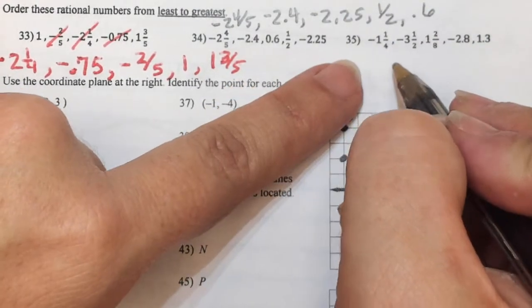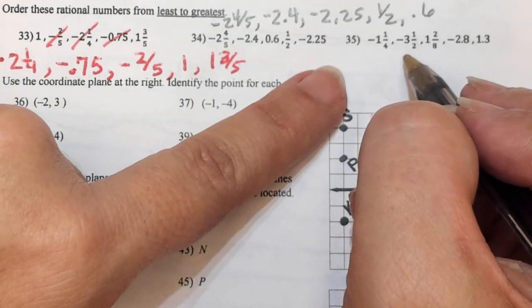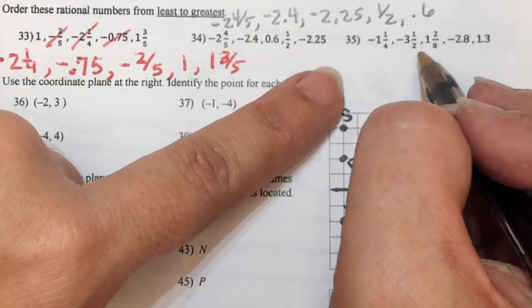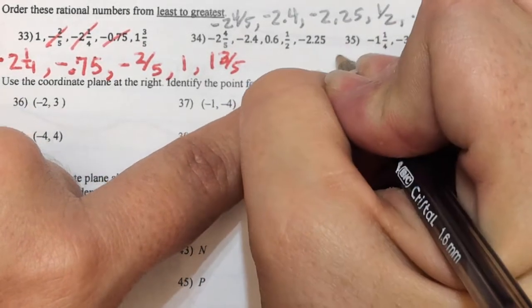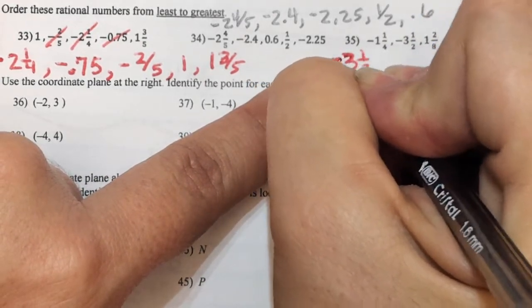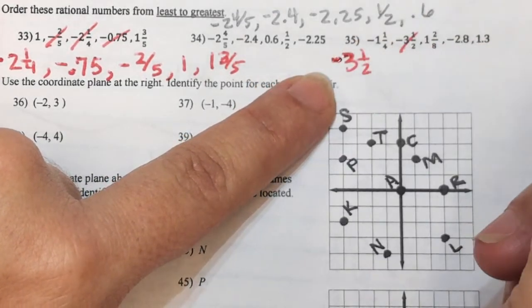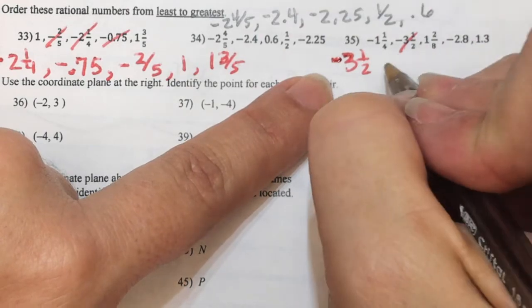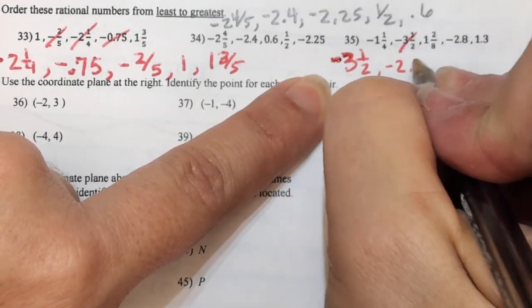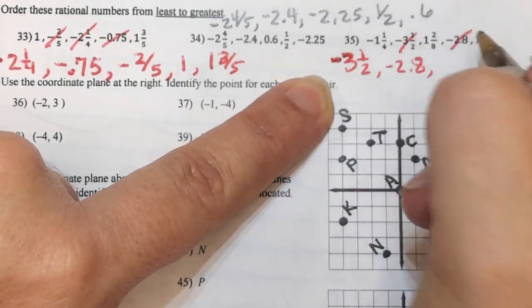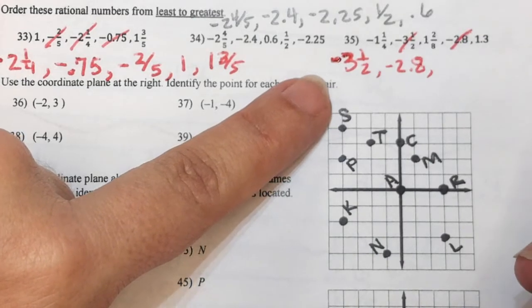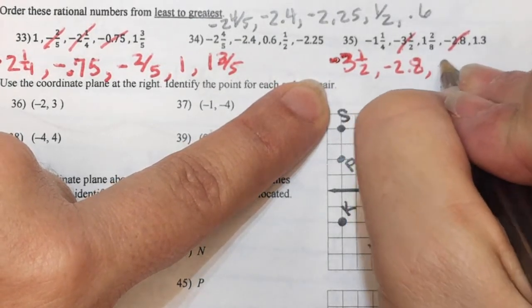And now I'm going to go and do this one. The biggest negative would be negative 3.5. Then negative 2.8. Then negative 1 1/4.